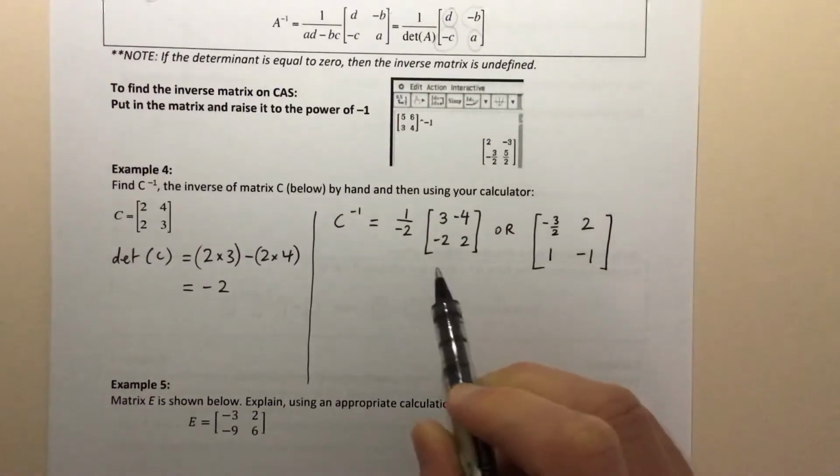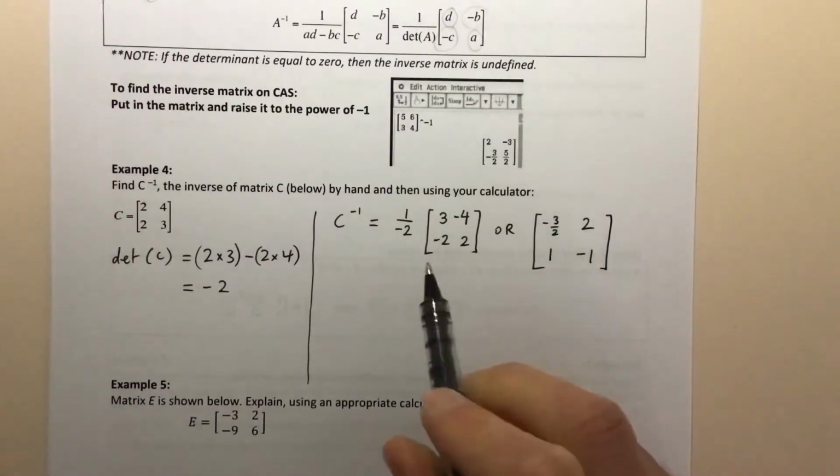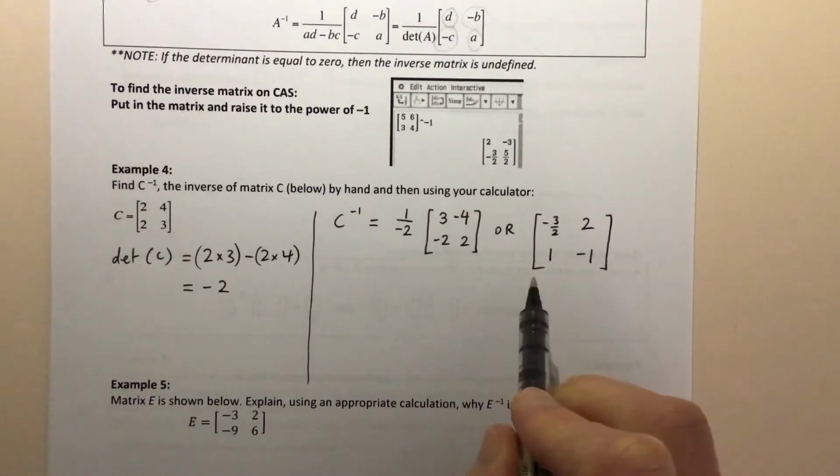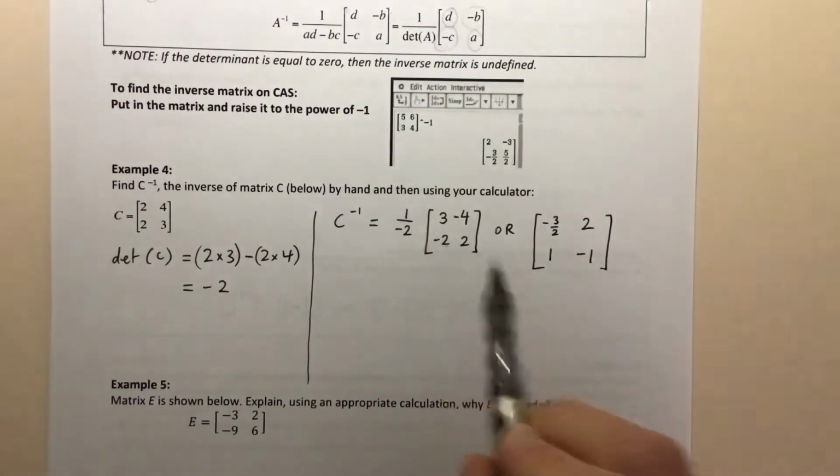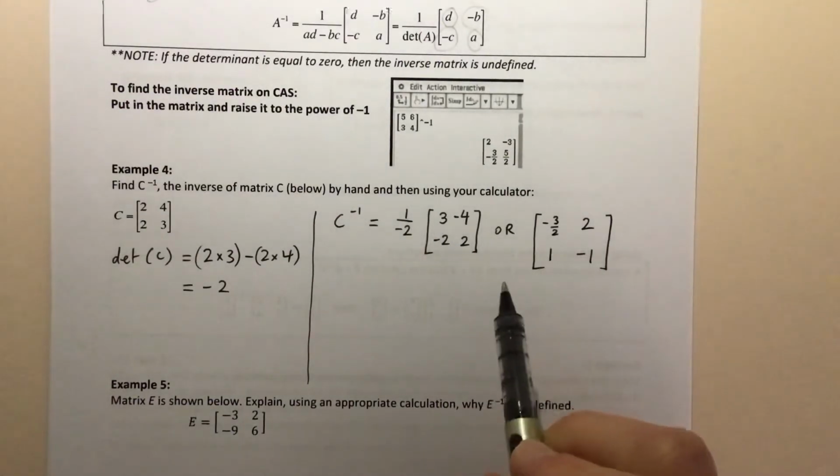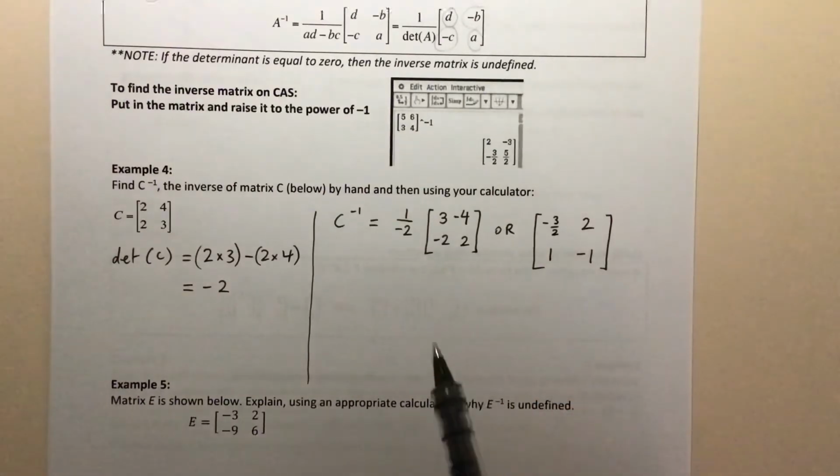Right, now you can give your answer either way, but be mindful that when you're doing things like multiple choice questions, you might have to recognize that that answer is the same as that answer or vice versa. Okay, so it's important to understand both ways.